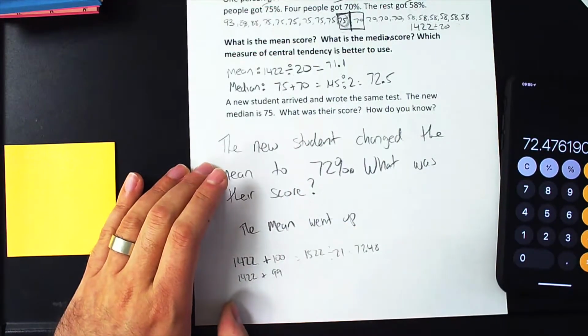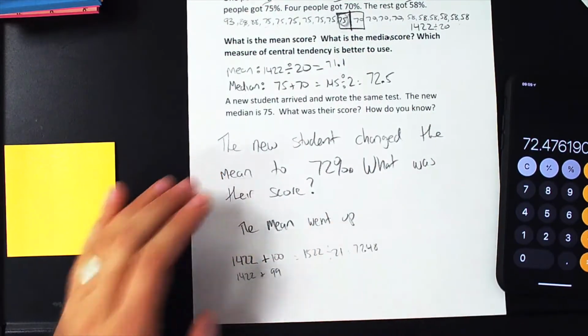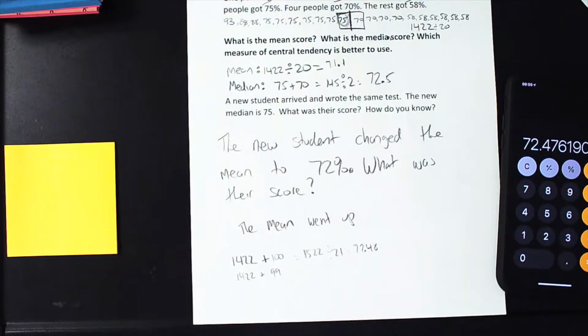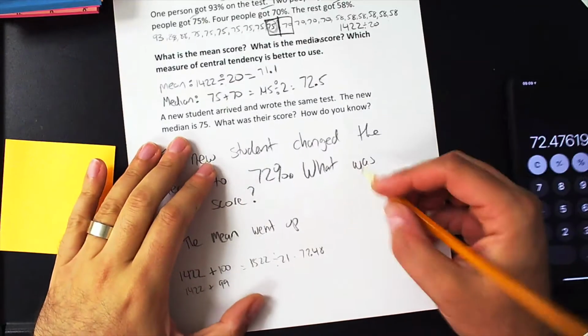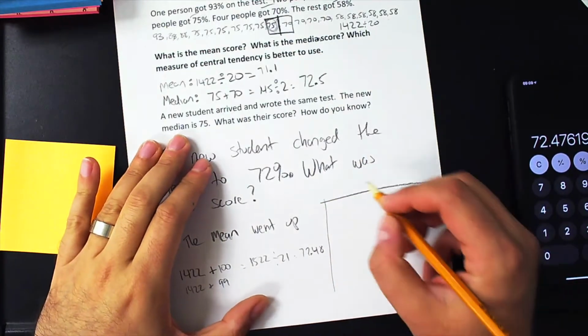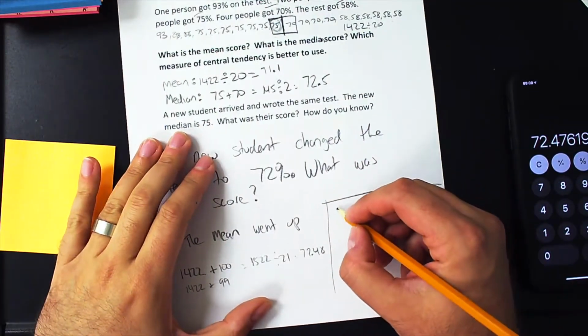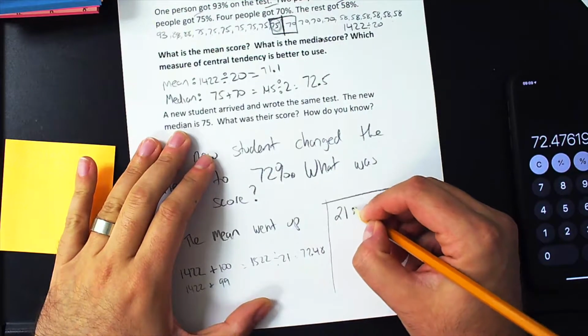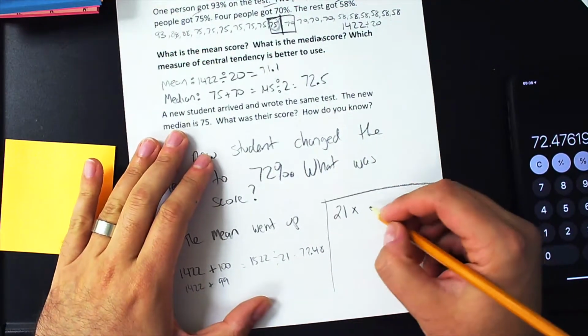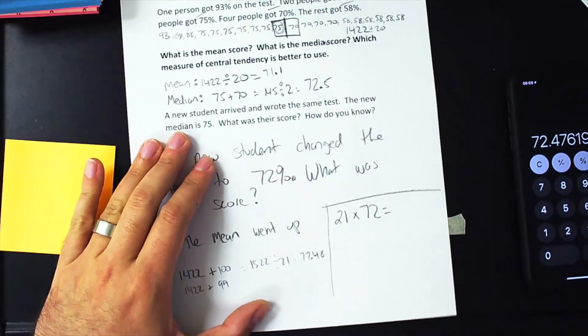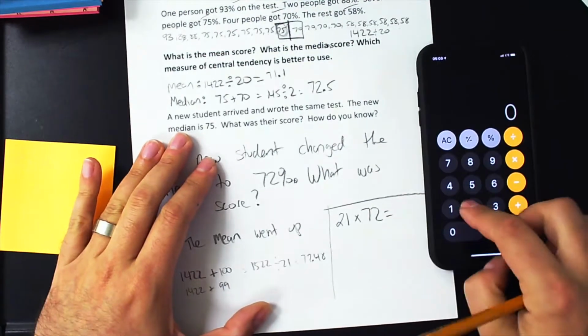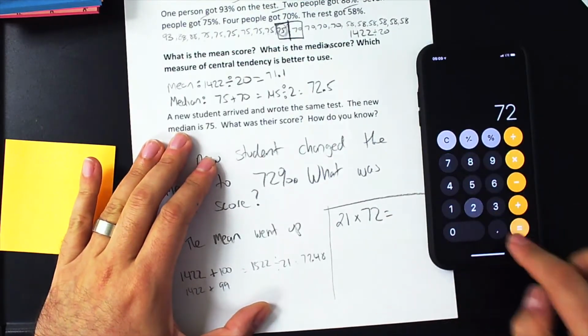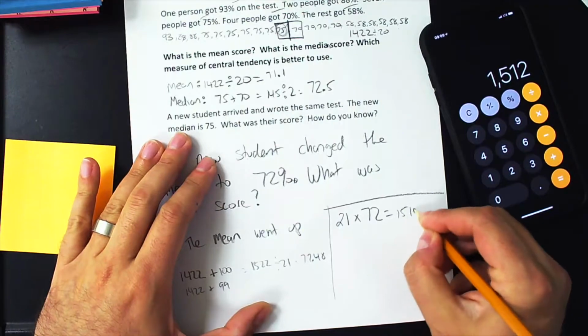You could do 1,422 plus 99. But there's an easier way that you don't even have to do this. You can do 72 times 21. So here's the easy way to do it. You now have 21 students. The new mean is 72. 21 multiplied by 72 gives you 1,512.